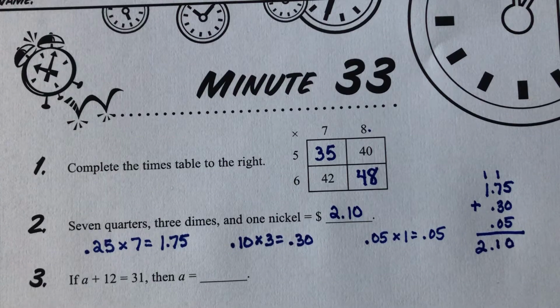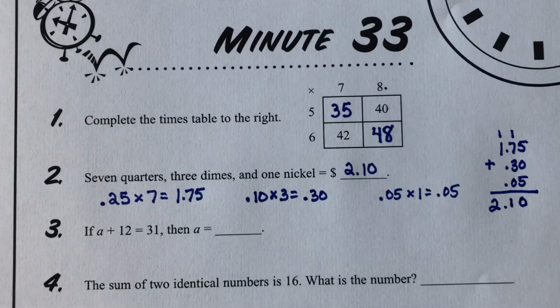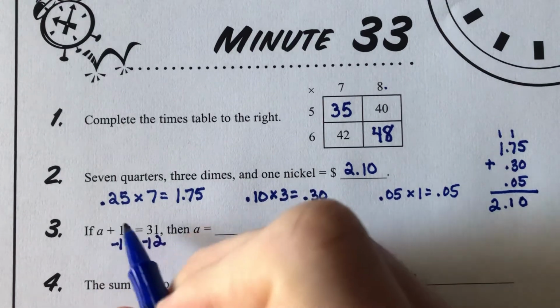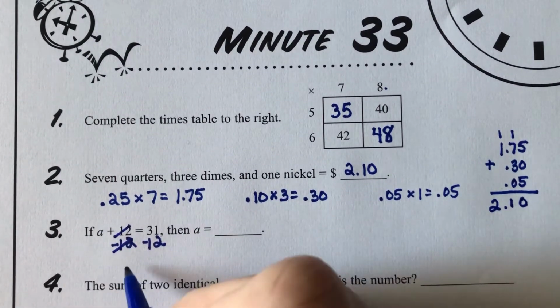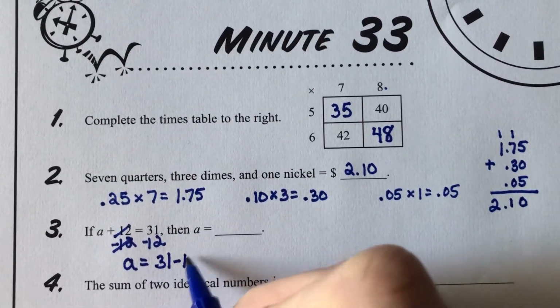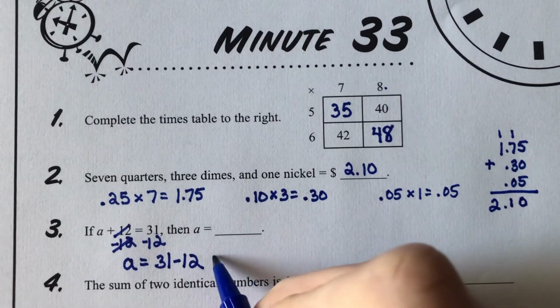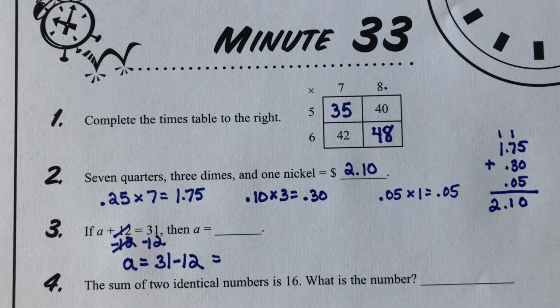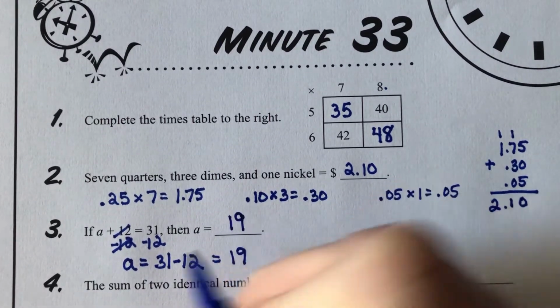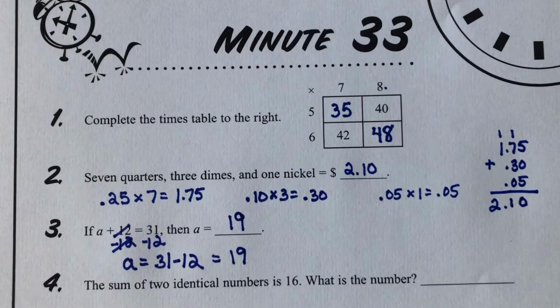Number 3 says if a plus 12 equals 31, what's a? Well, to figure out what a is, I need to do the opposite. So if they're telling me to add here, I'm going to do the opposite, which is subtract. So I'm going to subtract 12 because I want to cancel those out. So now I'm just left with a equals whatever 31 minus 12 is. And 31 minus 12 would give me 19. So for this equation to be true, a would have to equal 19.